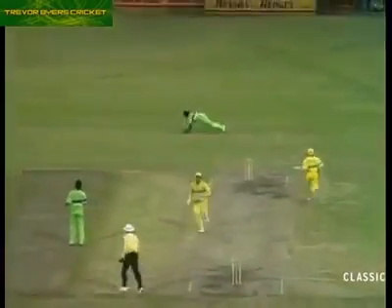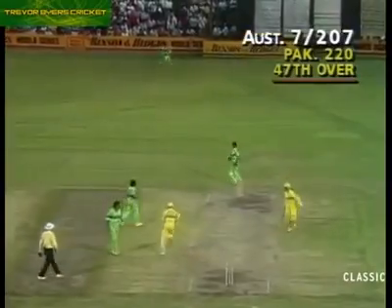He gets it just wider, Yusuf. It races down to third man. There's a sweeper there, just 2 runs.